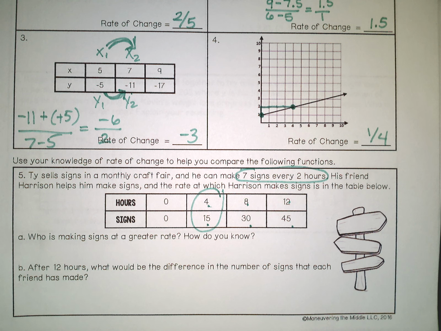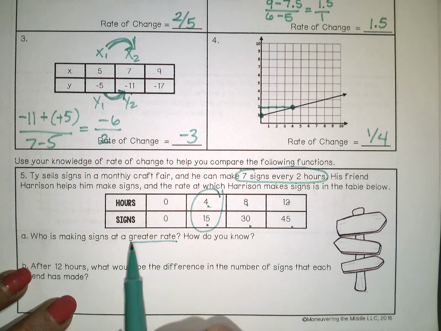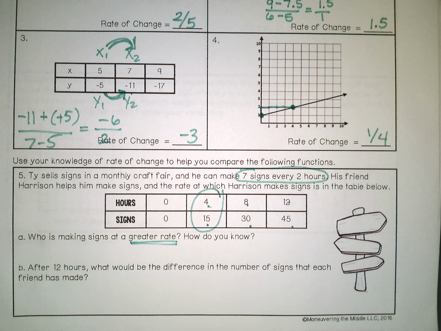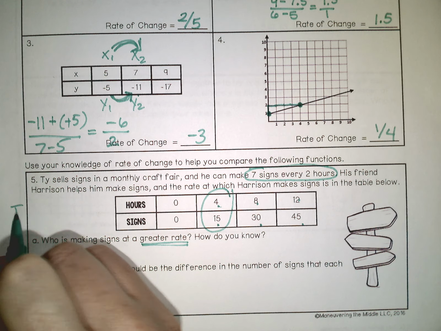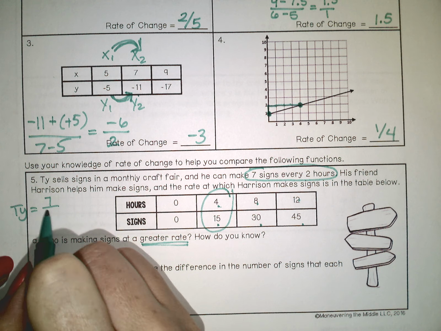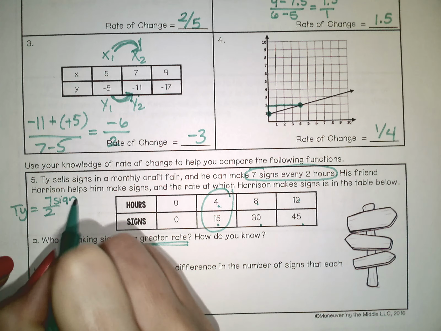So here, the greater rate, okay, so your rate is how many signs per hour. So Ty can make 7 signs in 2 hours.